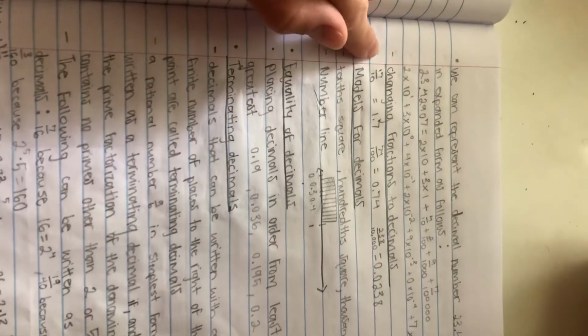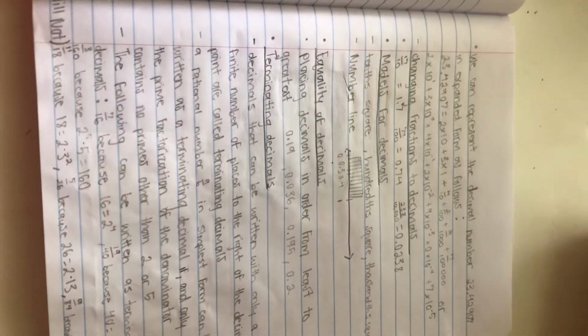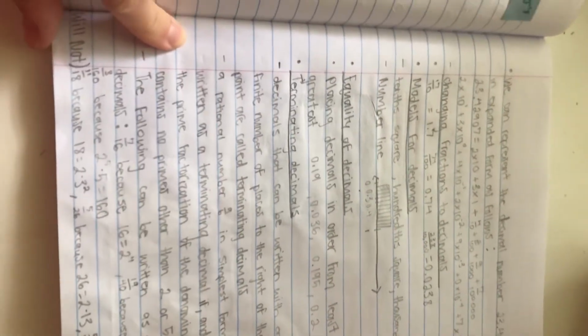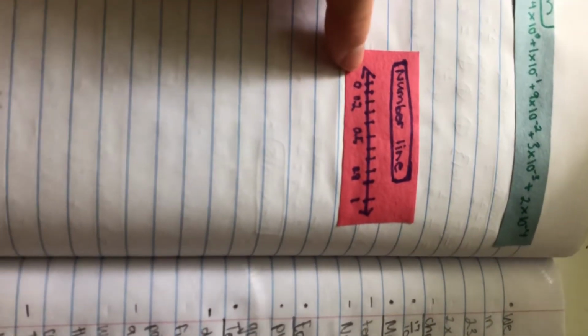And then on page 53, how you represent a decimal number, how to change a fraction to a decimal, models for decimals using the number line, equality of decimals, placing them in order, and then at the bottom it goes on to explain terminating decimals and the definition of a terminating decimal. And we just have an example up here of writing a decimal in expanded form, and then a little number line of decimal numbers.